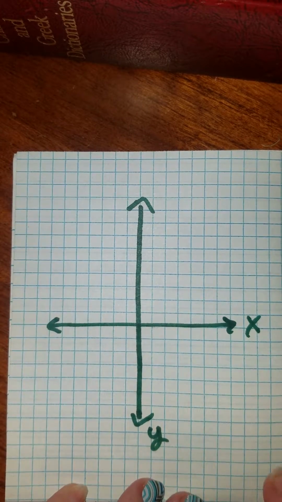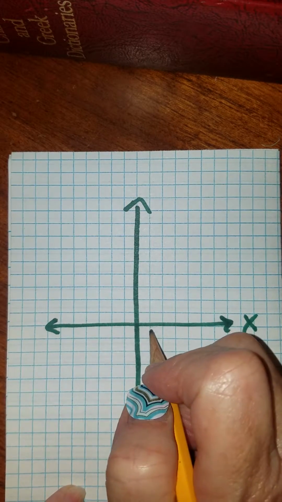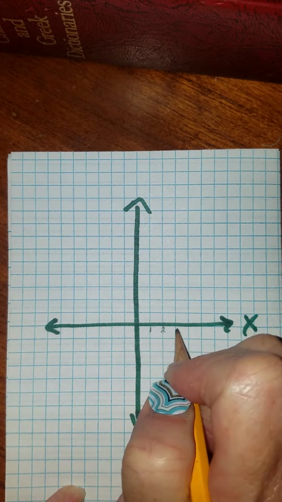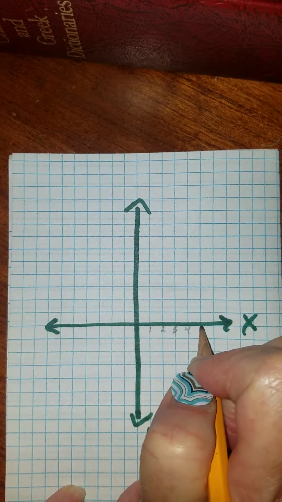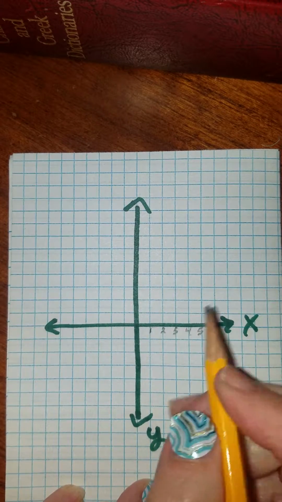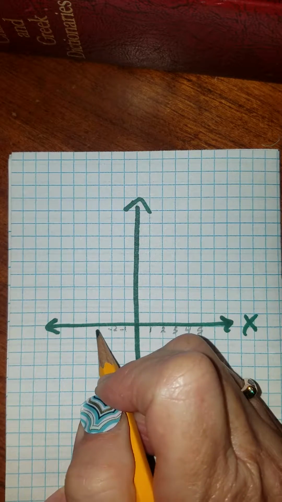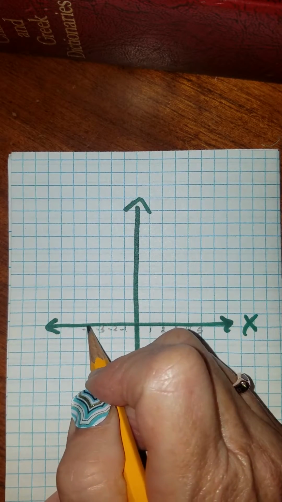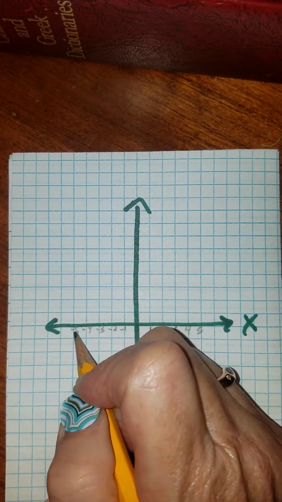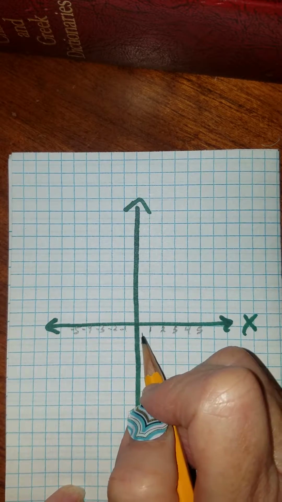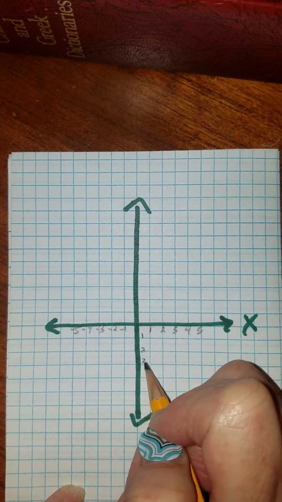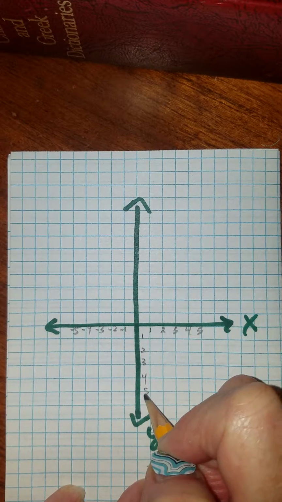So if you can label this 1, 2, 3, 4, 5. So I've gone 5 out that way. Negative 1, negative 2, negative 3, negative 4, negative 5. Going down, this is 1, 2, 3, 4, 5.